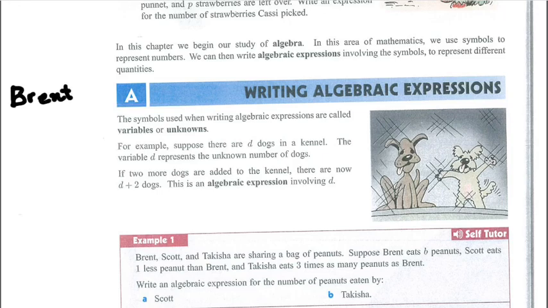Now, it says Scott ate 1 less peanut than Brent. So 1 less, does that mean that he's eaten more or fewer? Fewer, by exactly how many? 1. So Scott then ate the same number of peanuts as Brent, but minus 1. So we still have a B in it.